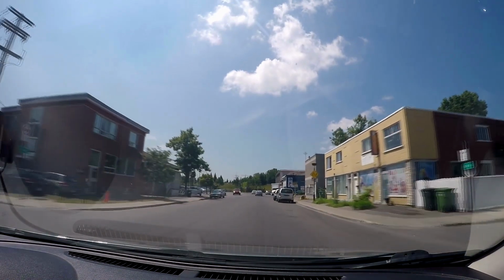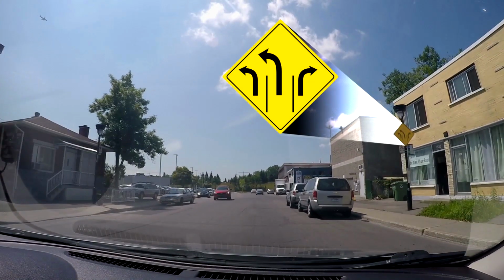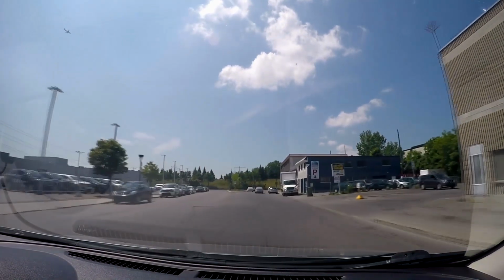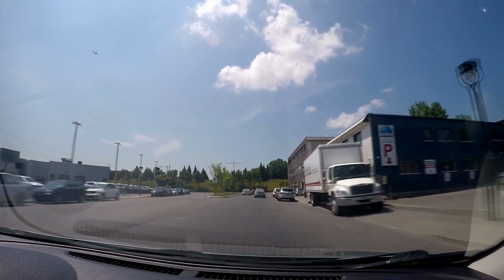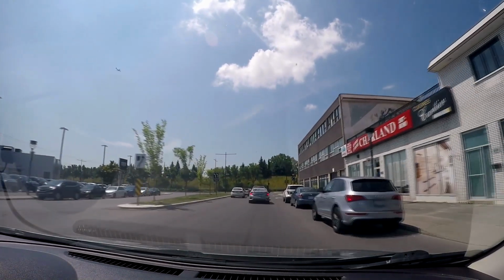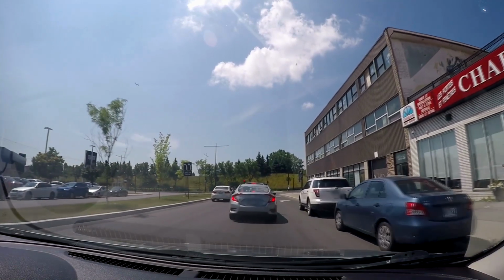Now notice this panel, it indicates that I'm approaching an intersection where I can turn left either from the left lane or the middle lane. And this is the third confusing thing, so take note. I'm going to turn left, so I'll do so from the middle lane and not from the left one, and I'll explain why in a moment.